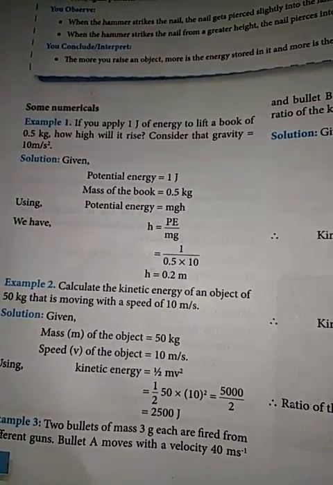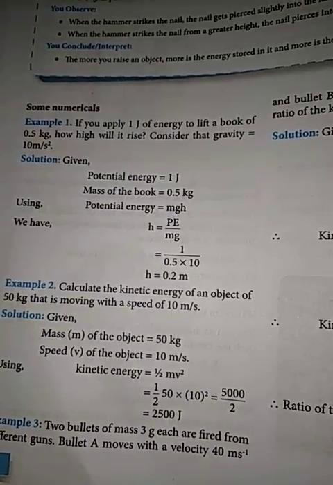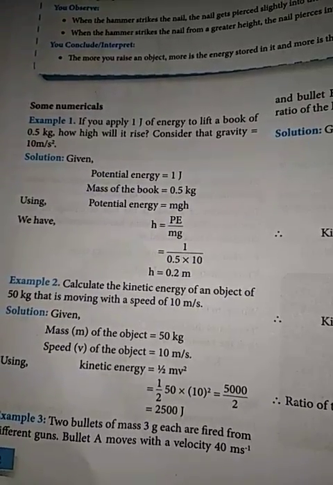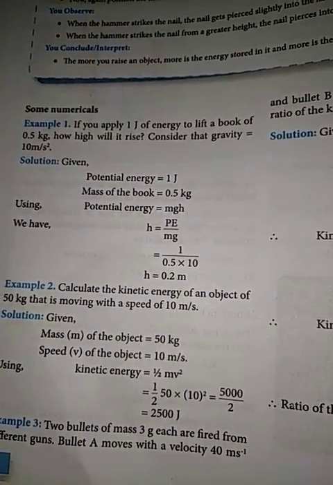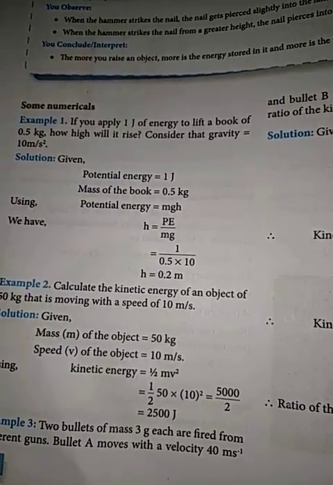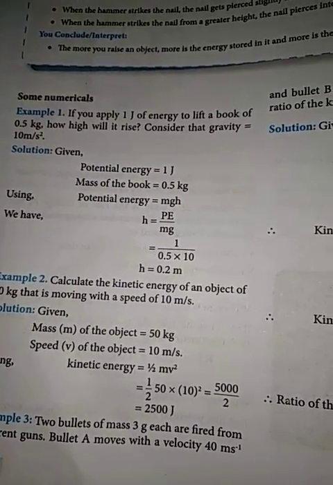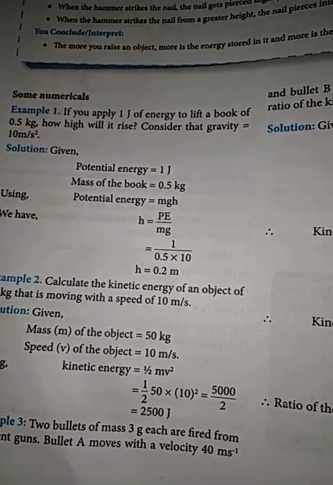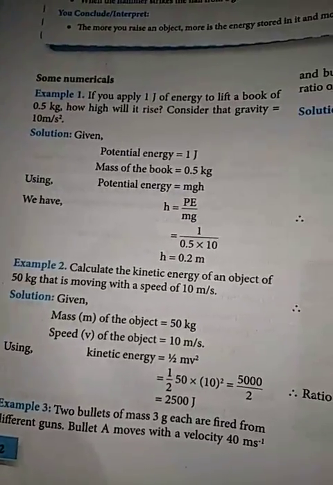But before discussing energy transformation and power, first we discuss some numerical problems related to kinetic energy and potential energy, and after that we will discuss energy transformation and power one by one. So let us begin.